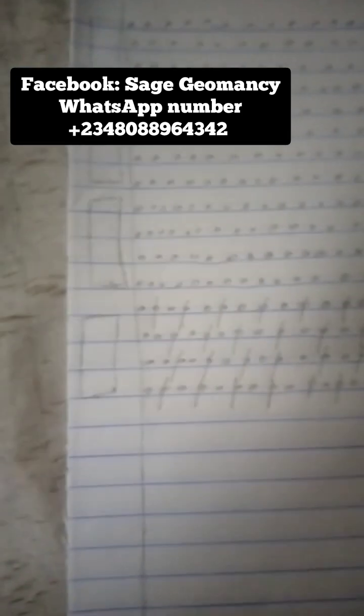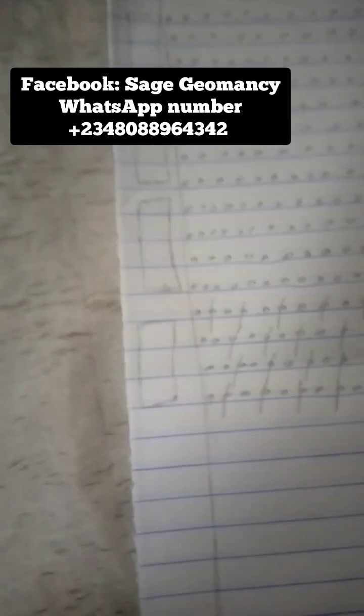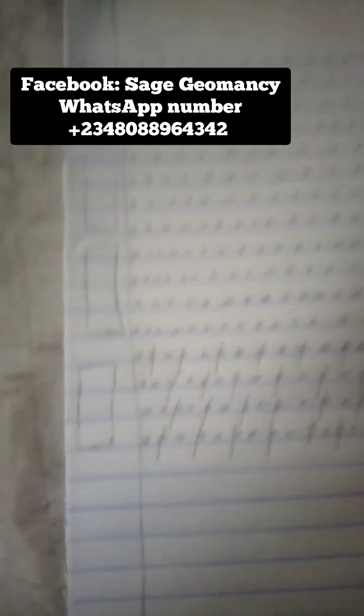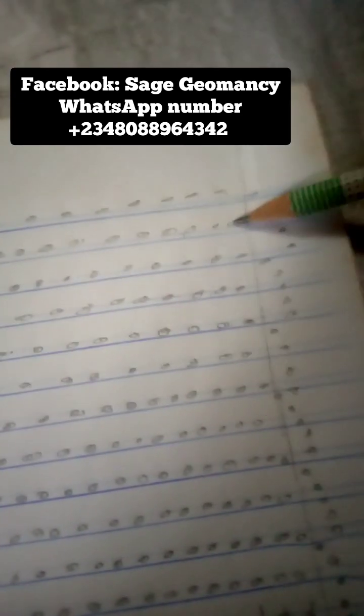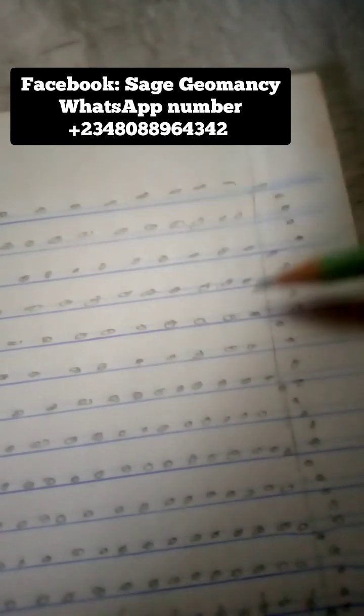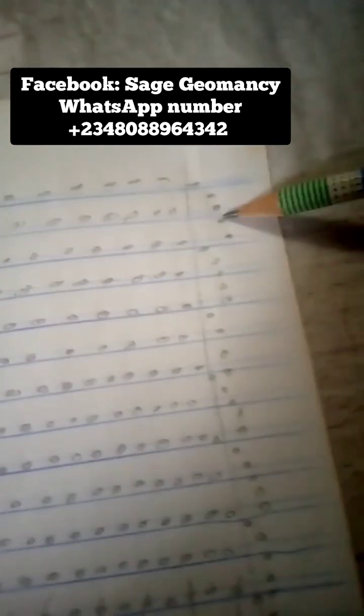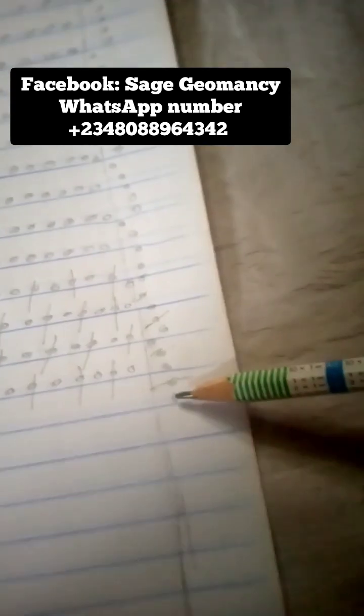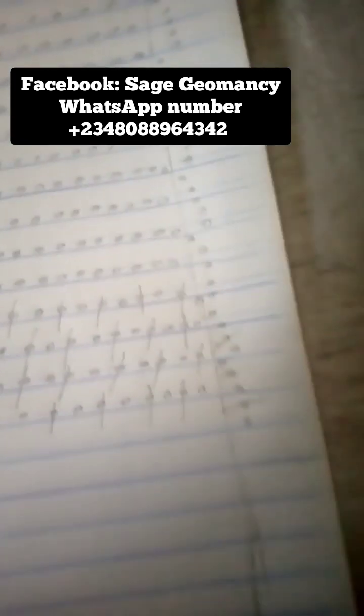With this, we have generated a figure. So what is the figure we have? Once you have done this, you have generated a figure. That is like this: we have one, two. Look at another one, we have one, two. Once you have done this, first one, second one, that means you have generated a figure. Like now we have done it from here, we have generated one, so you have generated a figure already.